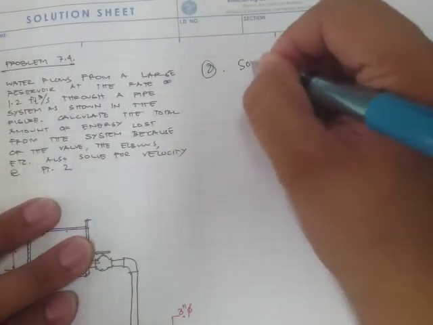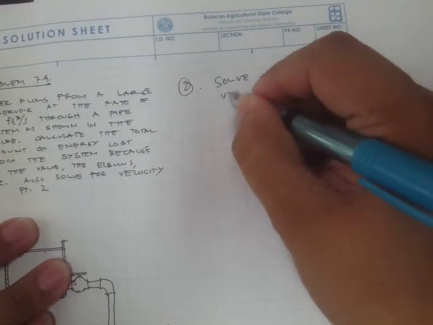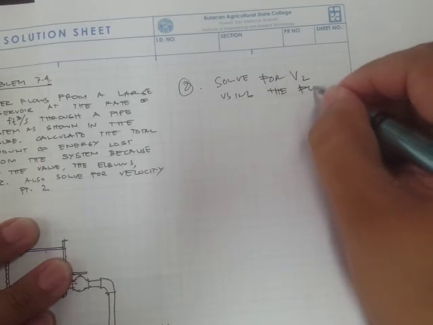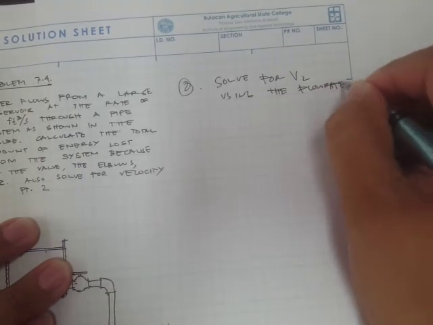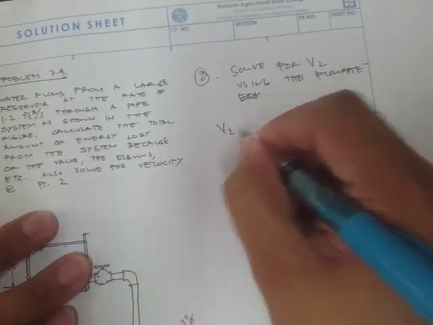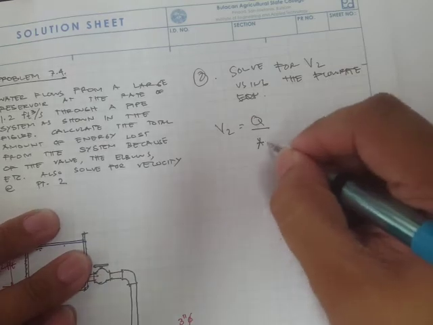Okay, now let's solve for V sub 2 using the flow rate equation. So V sub 2 is equal to Q all over area.